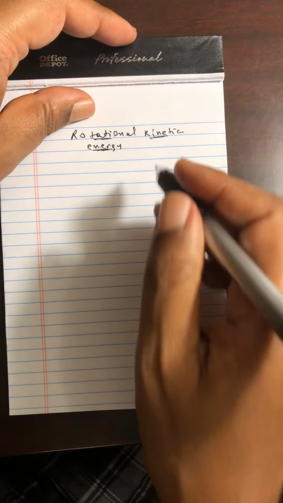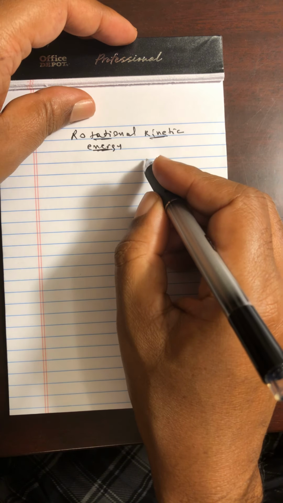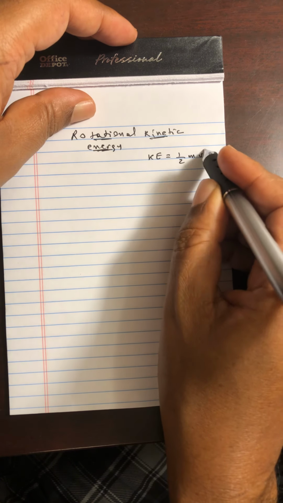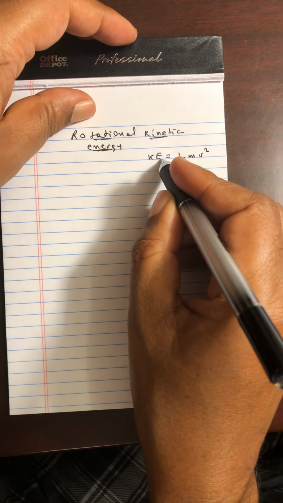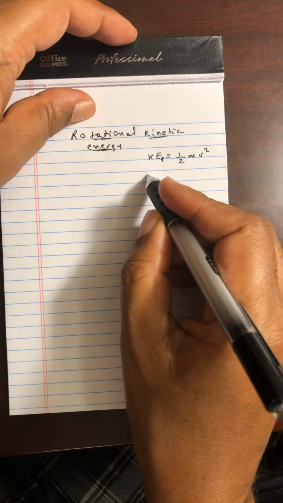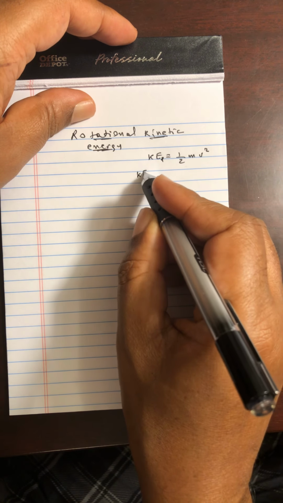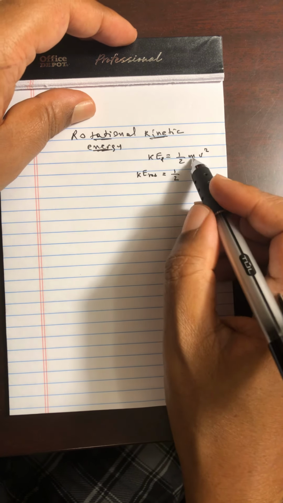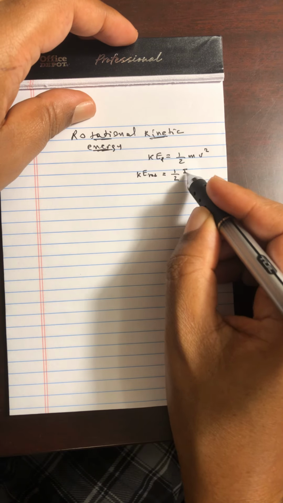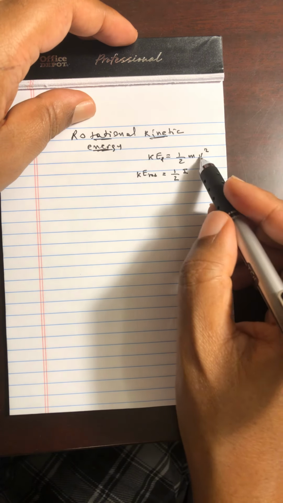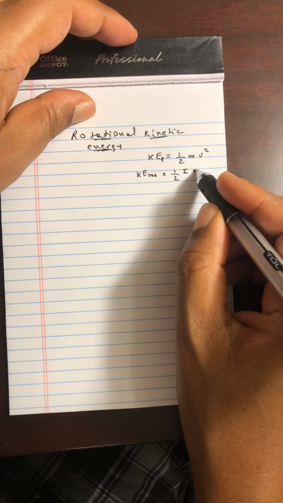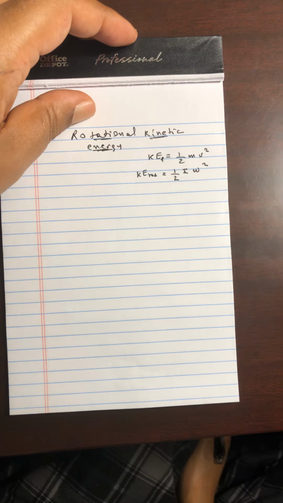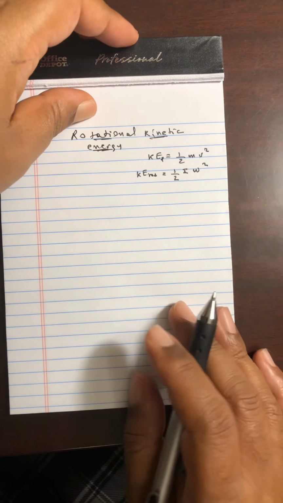So we know that the formula for linear kinetic energy is half m speed squared. So this is for linear. Now if you want to find the formula for rotational kinetic energy, we've seen that mass is to linear motion as moment of inertia is to rotational motion, and linear speed is to linear motion as angular speed is to rotational motion. So this is going to be the formula for rotational kinetic energy, but we can derive it this way.